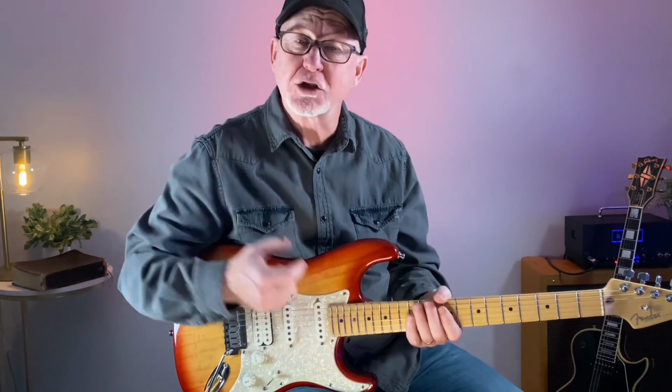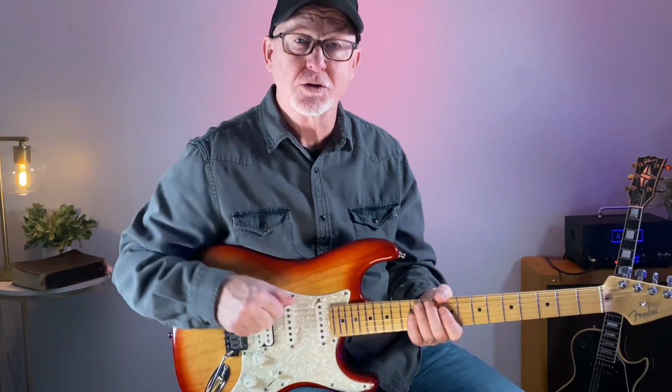It's so good to look down at the fretboard and see these little shapes around the scales that you're working with, because it's easier to target these notes.